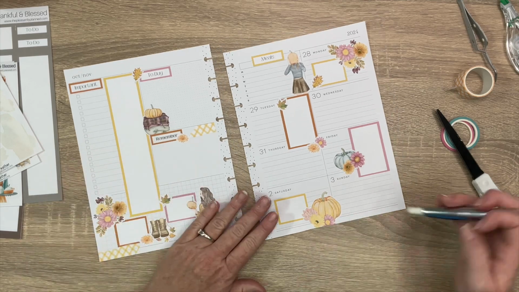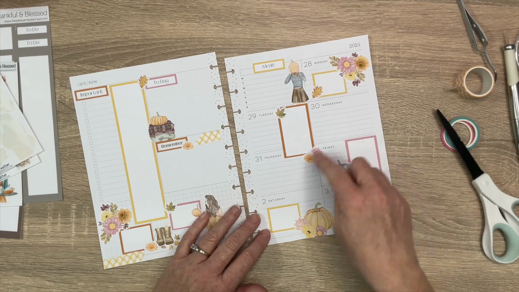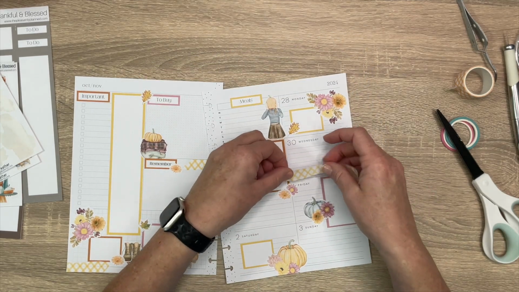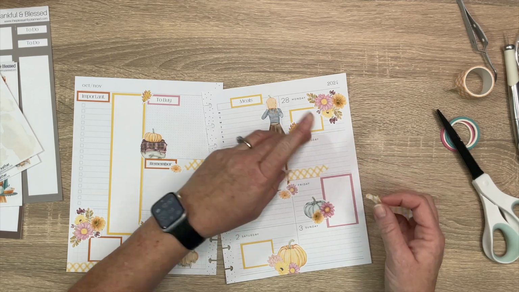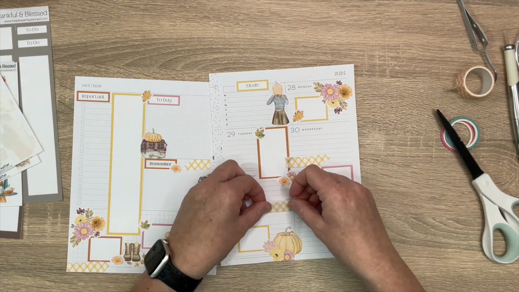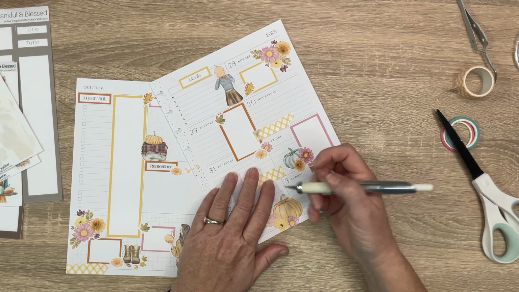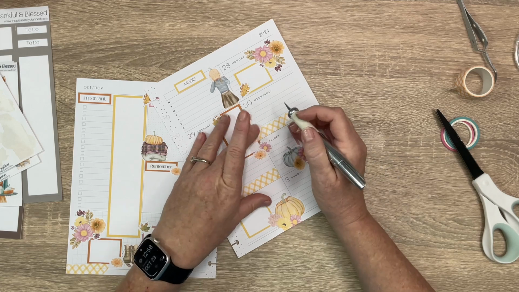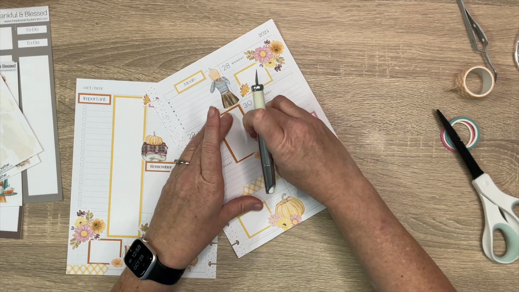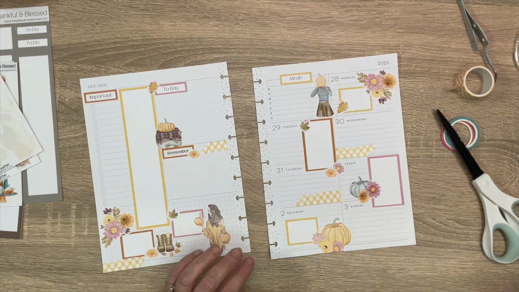All right, and now let's put a little bit more of this washi on the other side. I think we're going to go maybe here and here. So let's go here. Oops, that's upside down. And then we'll go this way. And then we're going to cut them off to go match the lines. Perfect. Oops, still stuck to my finger.